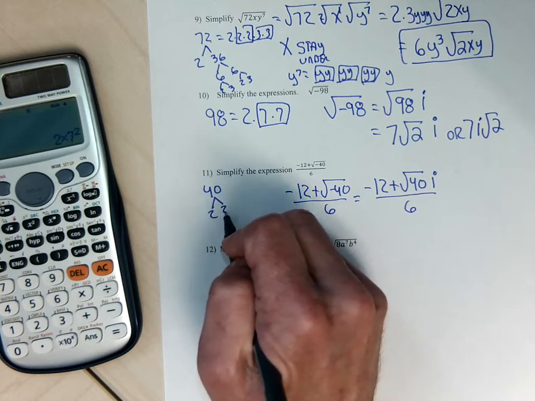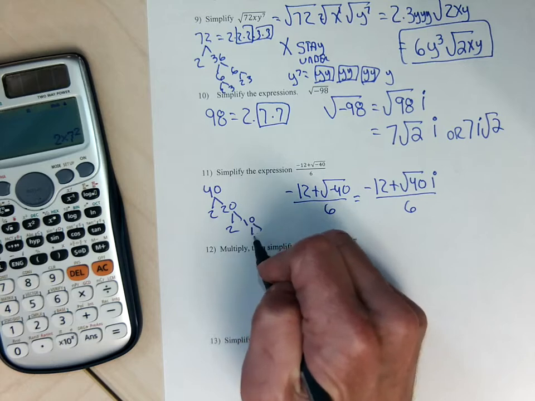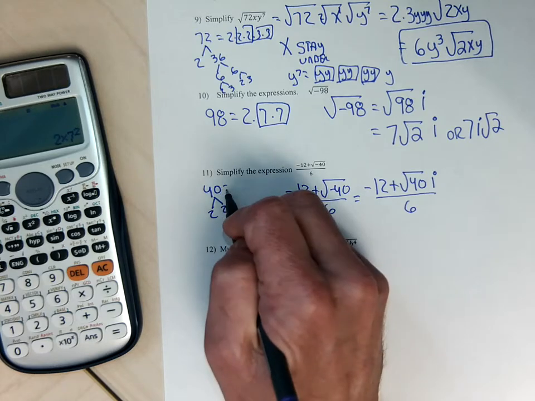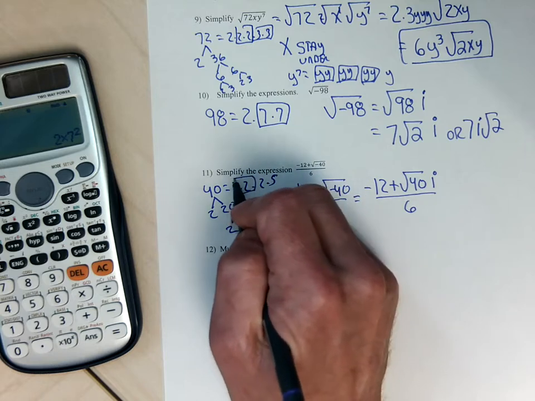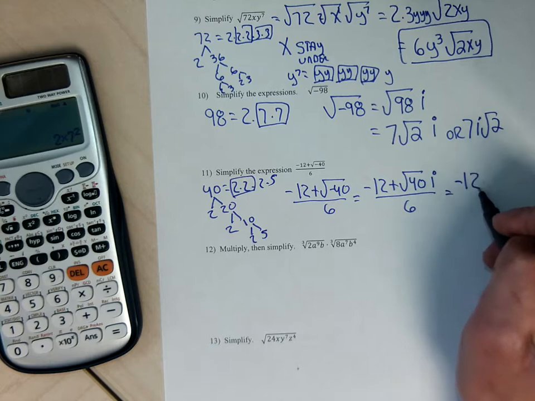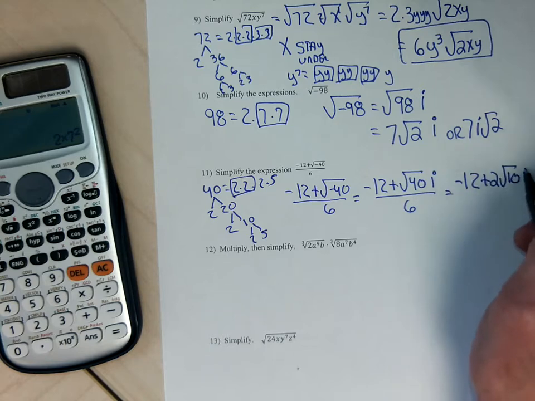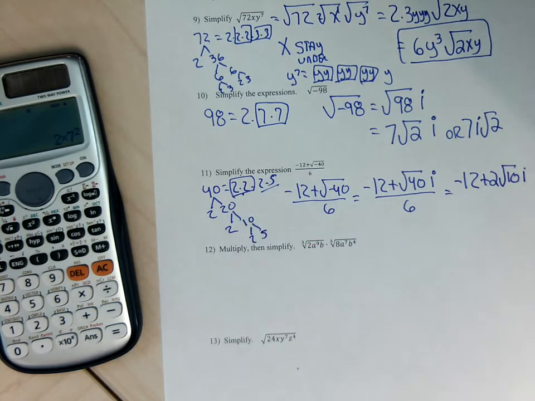40 is 2 times 20. 20 is 2 times 10. 10 is 2 times 5. So 40 is 2 times 2 times 2 times 5. For the square root of 40, I'll get a 2 in front of the radical and a 10 under the radical, because the pair of 2's goes in front, and the 2 and the 5 that are singles go under.